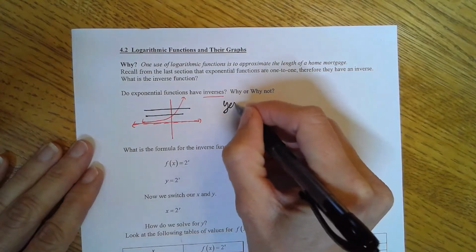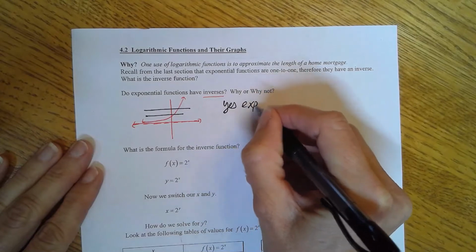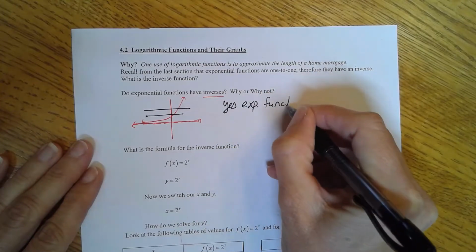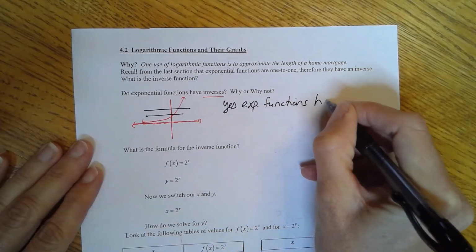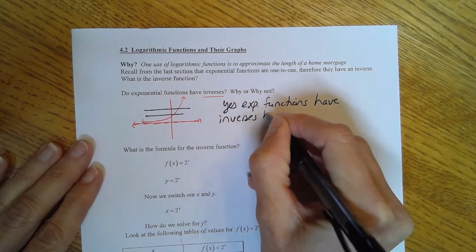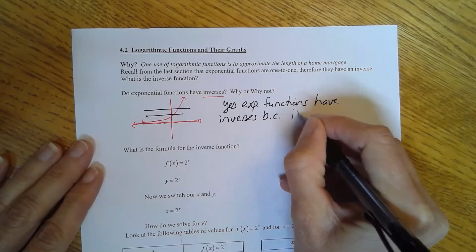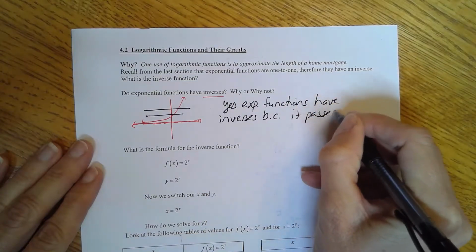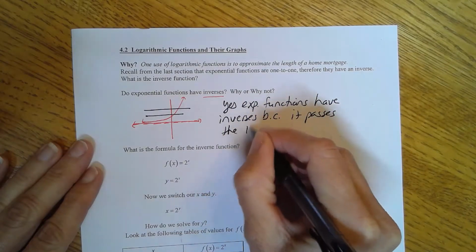So yes, exponential functions have inverses because they pass the horizontal line test.